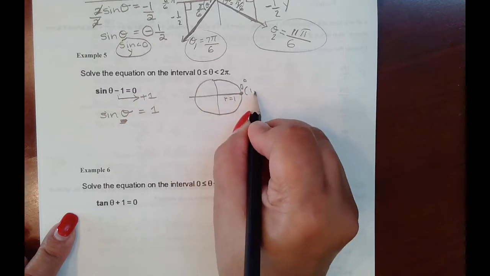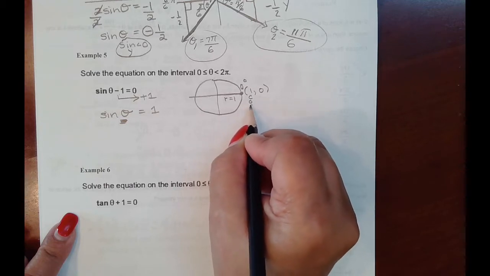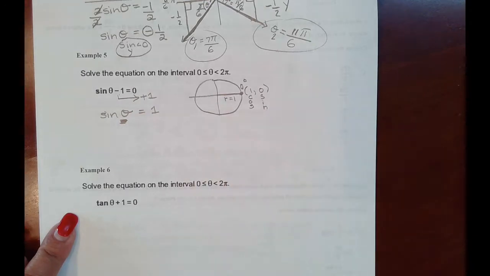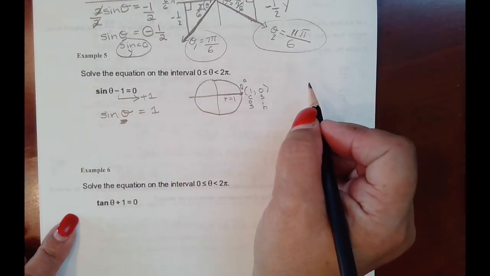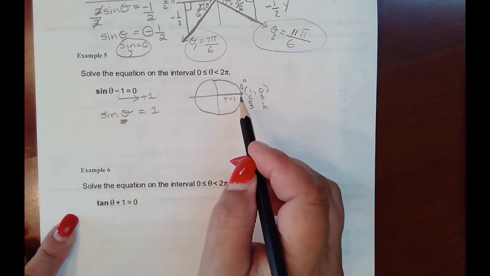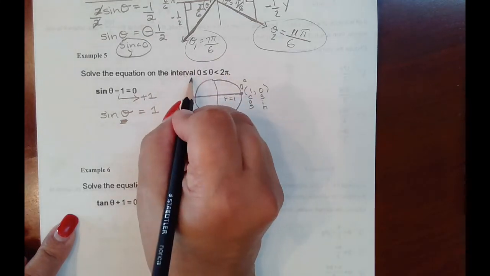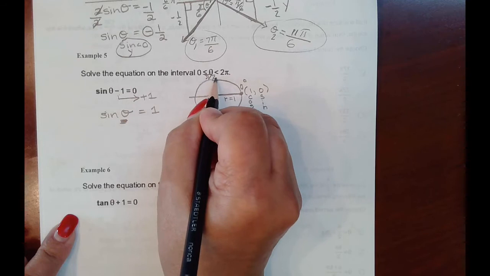Coordinates are 1, 0. You have to remember that this first number, the x value, is considered the cosine, and the second value is considered the sine, all the way around. And you're looking for the location. It's either here, here, here, or here. It's one of these four where the sine value is 1. And I guess you can imagine that it is where I'm going to move right now.